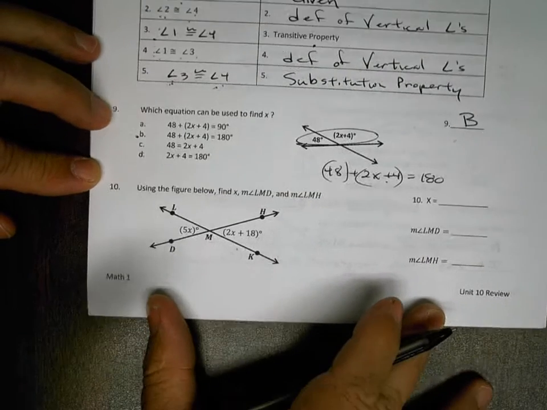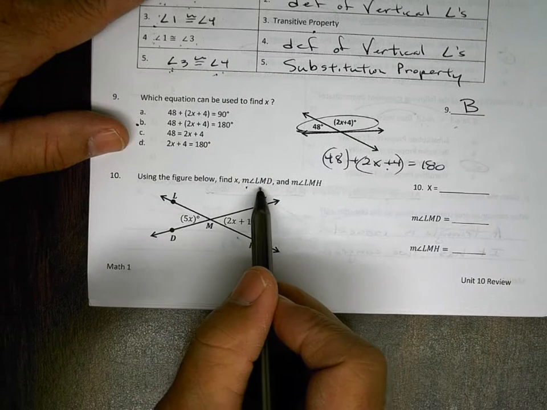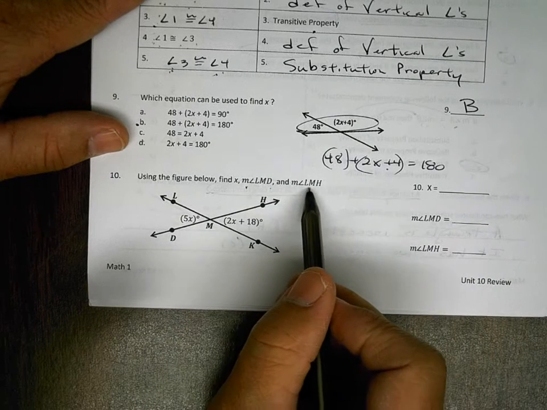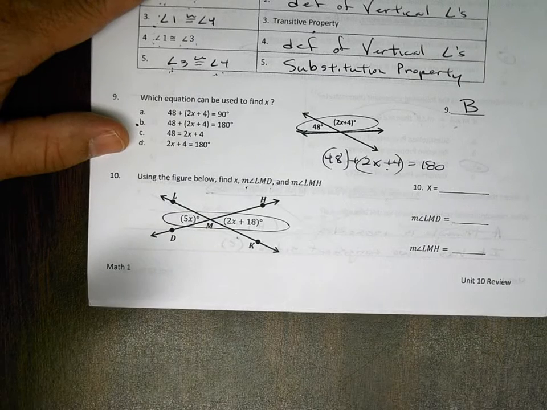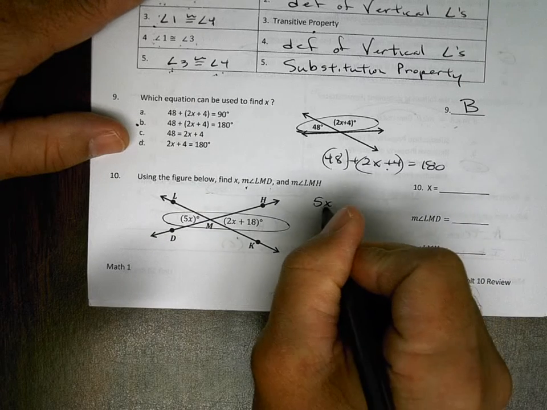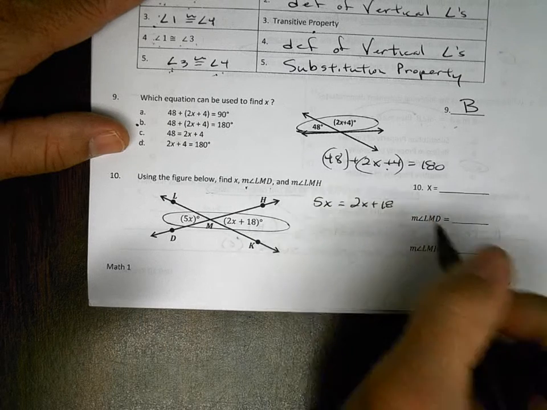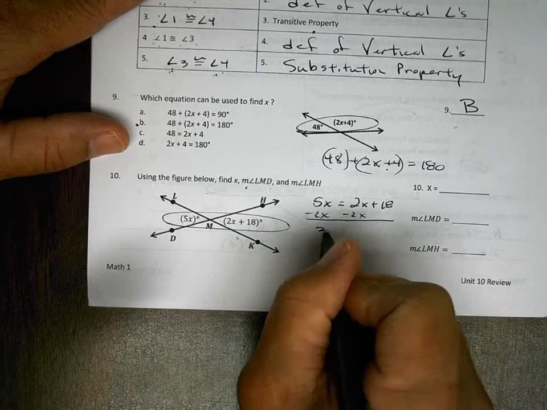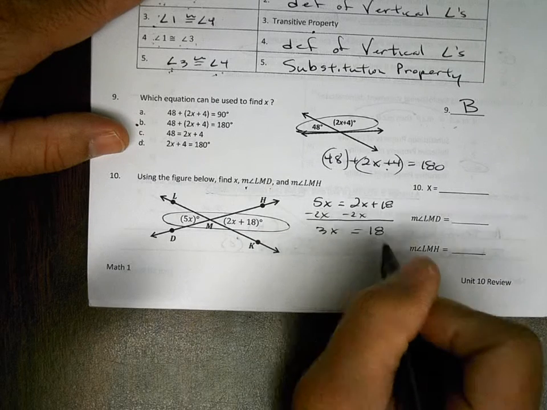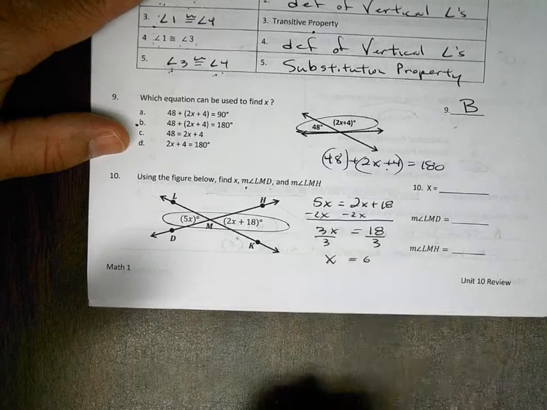Last one we'll do. Use the figure below, find x, the measure of angle LMD, and the measure of angle LMH. So what do we know about these two? They're vertical, so we can set them equal to each other. I'll subtract 2x from both sides. I get 3x equals 18. I'll divide both sides by 3, and I get x equals 6.